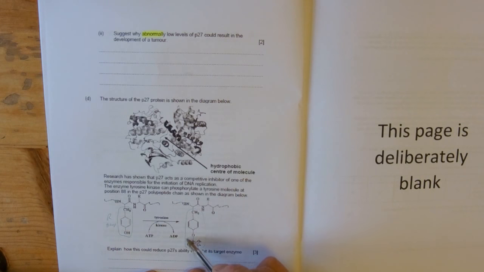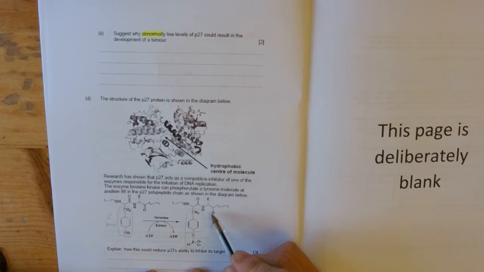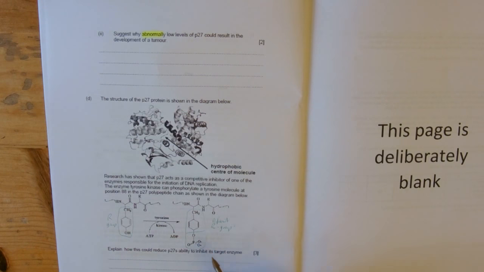But look, it's changed. So we've got a different R group. And so the first thing we need to do is go, wow, look at that different R group. This is how it could change bonding. Look, there's minuses on there.